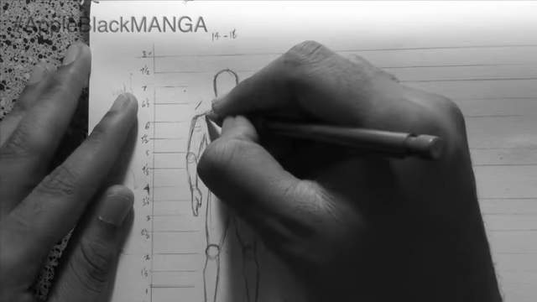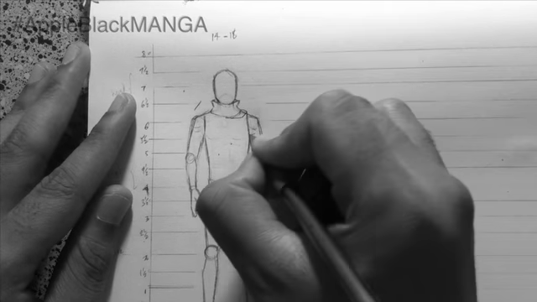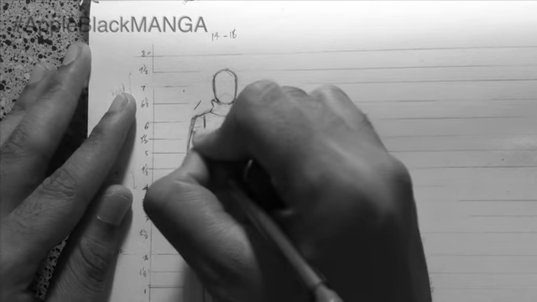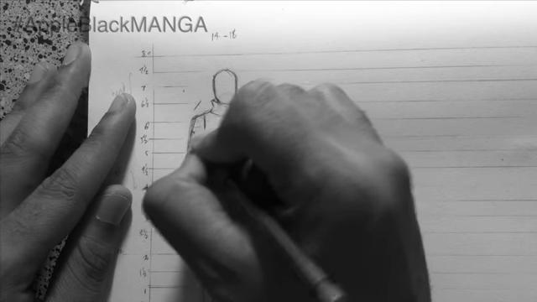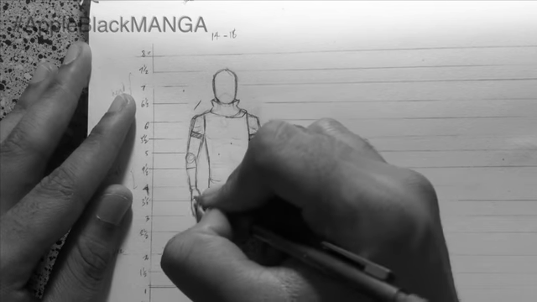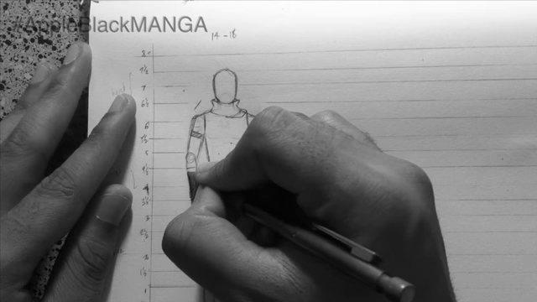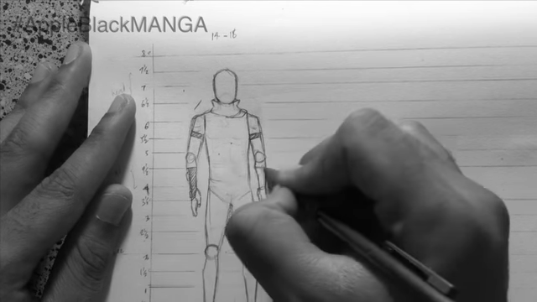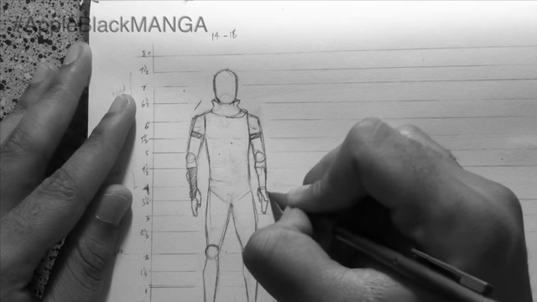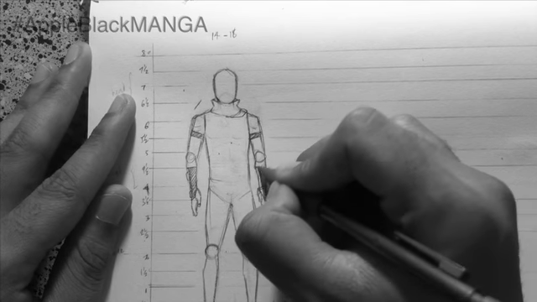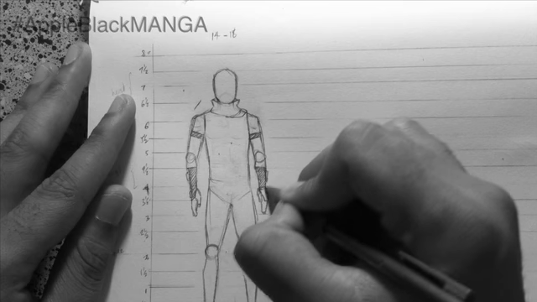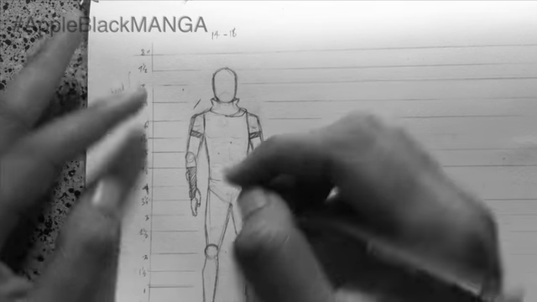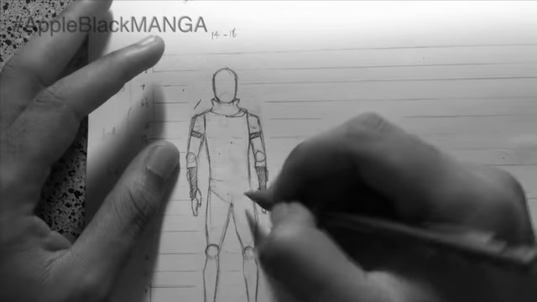And this is kind of like a scarf. It's there. So it's a good way to, if you can get this quick, adding details is pretty easy. The character has some kind of gauntlet.